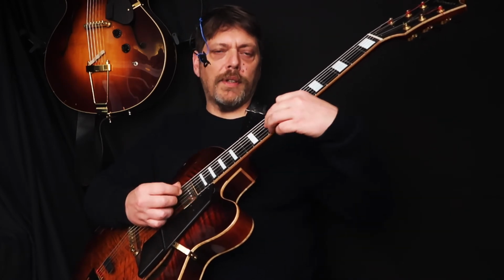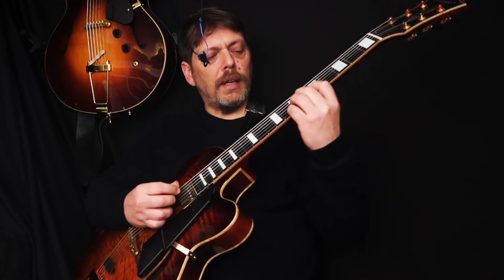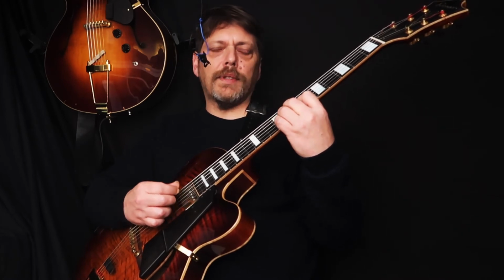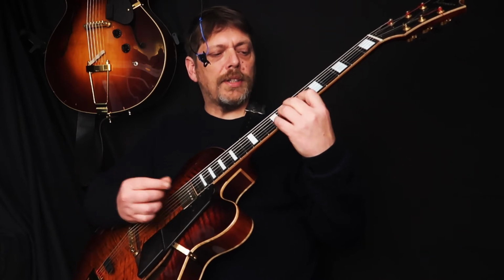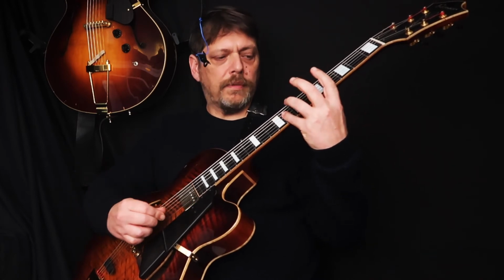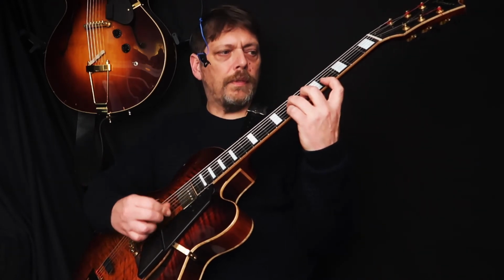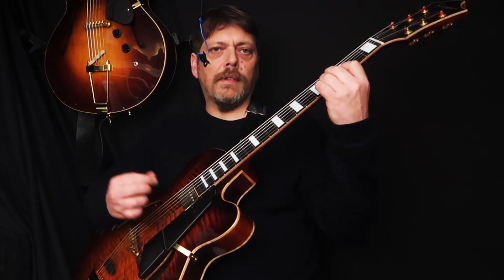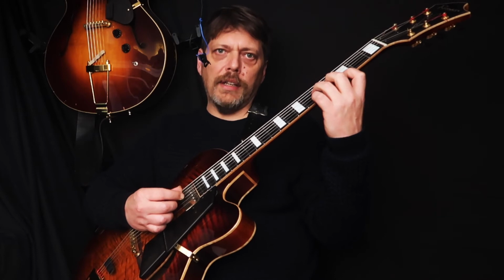D diminished first inversion, G augmented second inversion, and then C minor first inversion, D diminished root, G augmented first inversion, and finally C minor root.